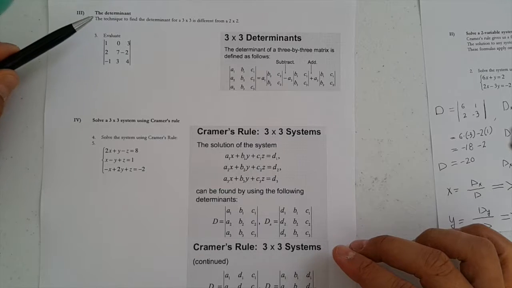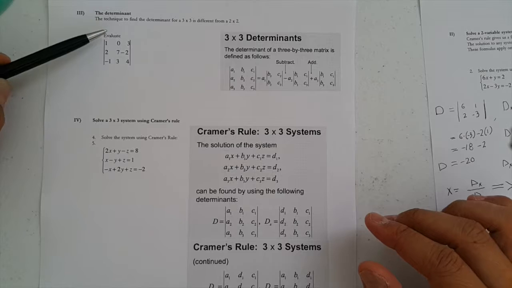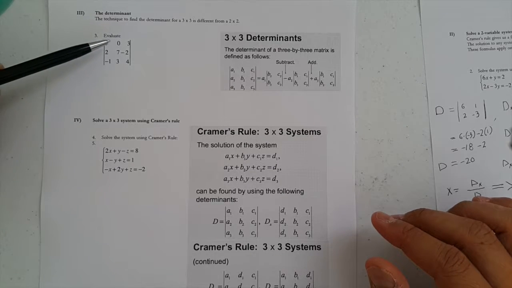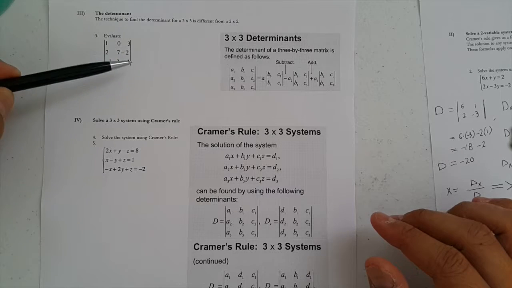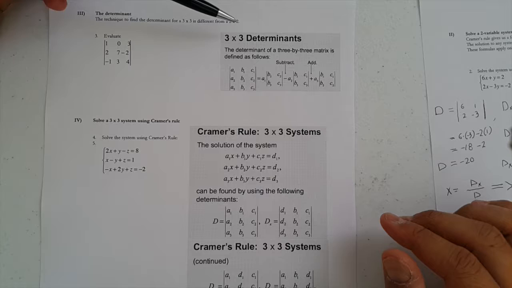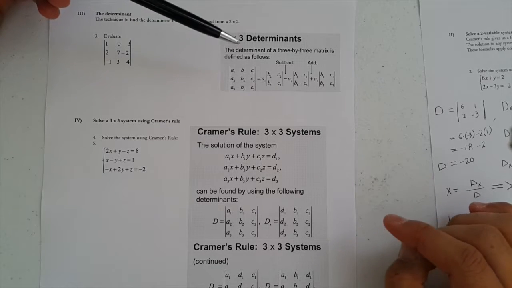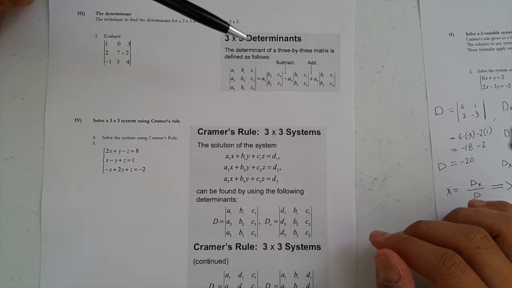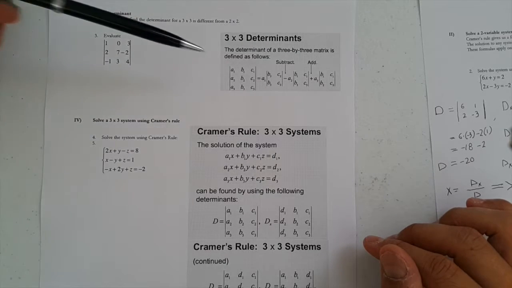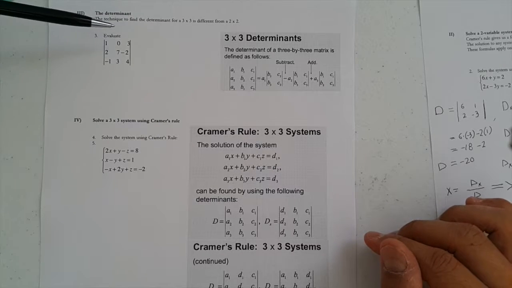We're going to find the determinant for a 3x3 matrix. The reason why this is called a 3x3 is because, as you can see, there are 3 rows and also 3 columns. The method we use to find the determinant for a 3x3 will be different from a 2x2. There is some work involved, and I'll show you what each one of these means when we apply it to this problem. So I want to find the determinant for this problem.